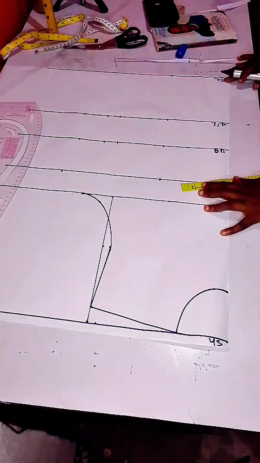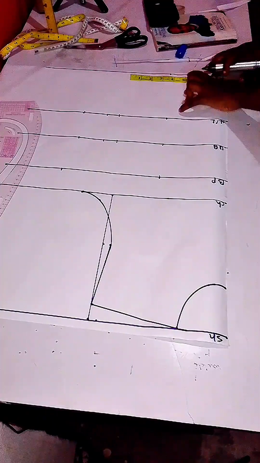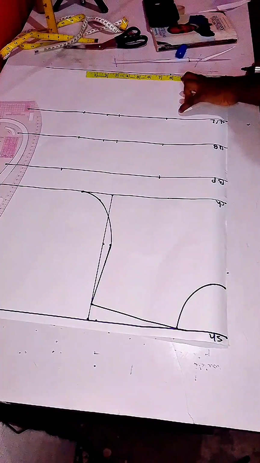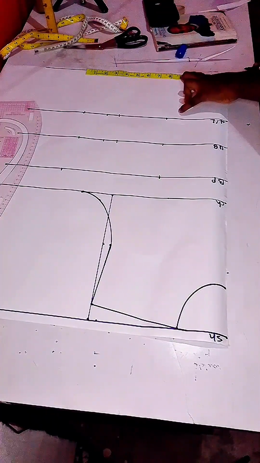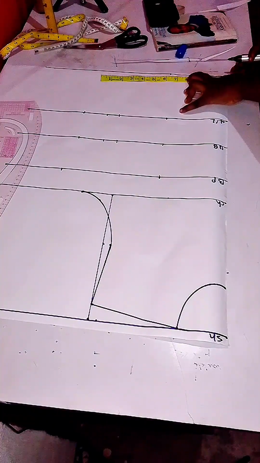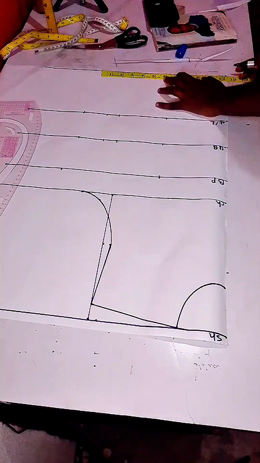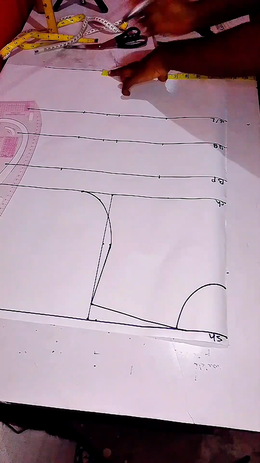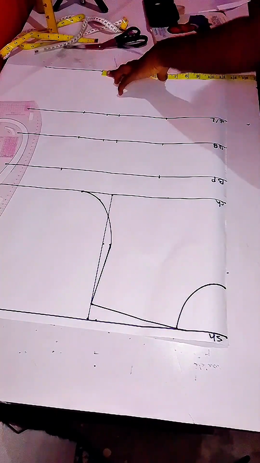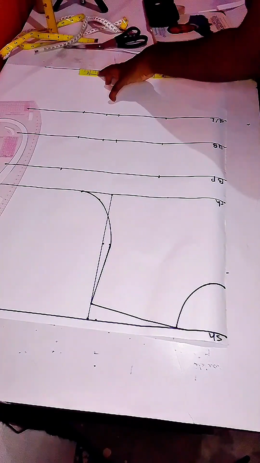Now for my full length, which is my hip, my hip is 45. 45 divided by 4 is 11.25. Then I'll be adding 0.25 for each allowance, so I'll make it 11.5. Then I'll mark 11.5. Since the dart is not going to get to this place, I'll mark plus 2 inches sewing allowance.